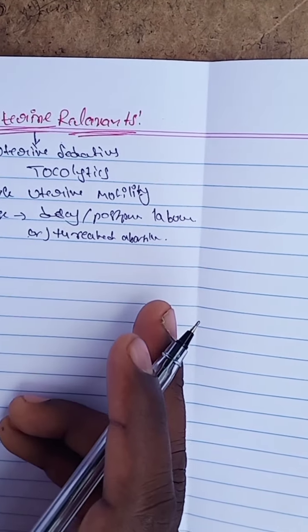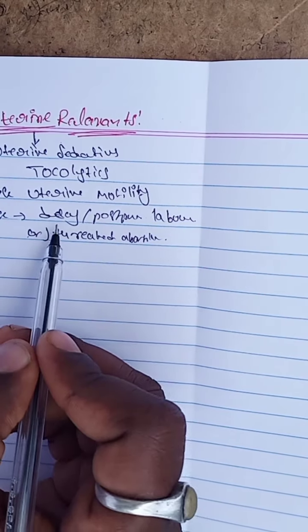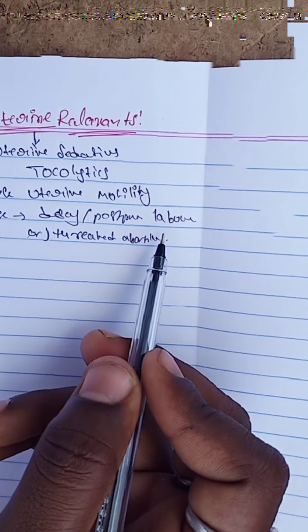So uterine relaxants are used especially to delay or postpone the abortion, as well as in threatened abortion.